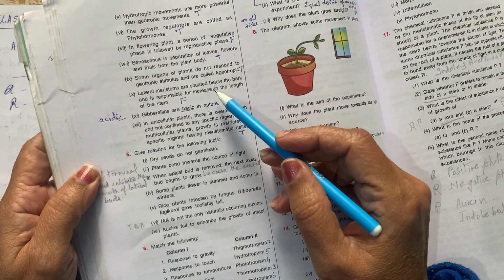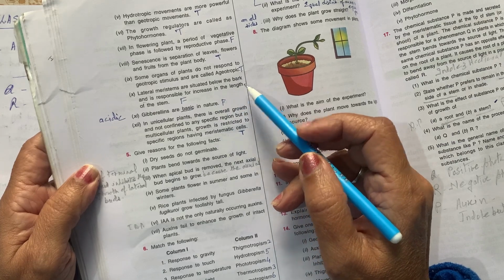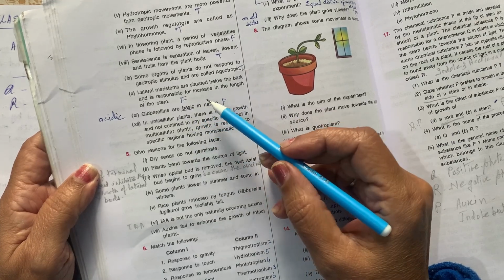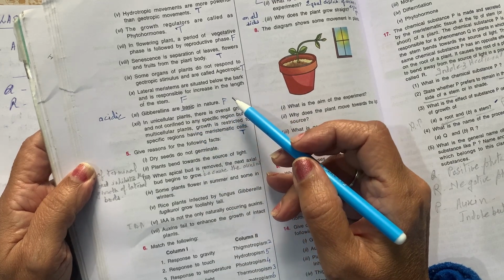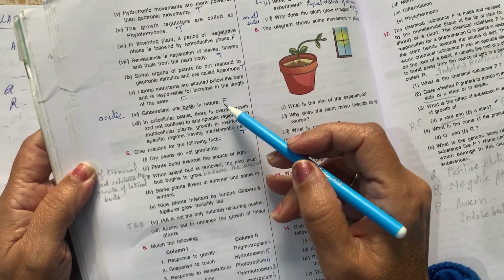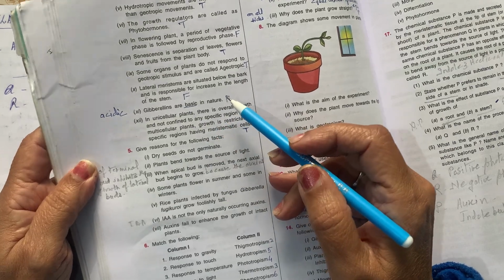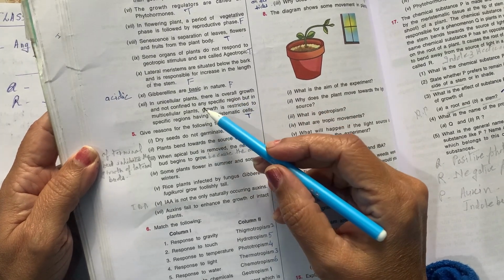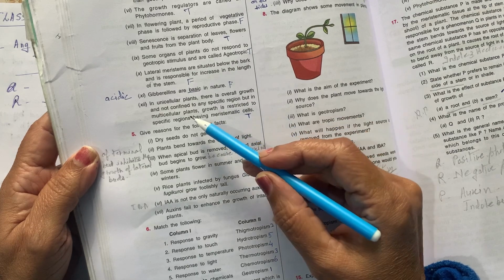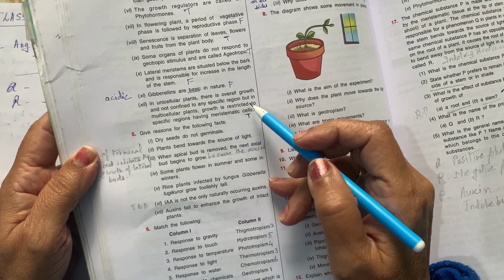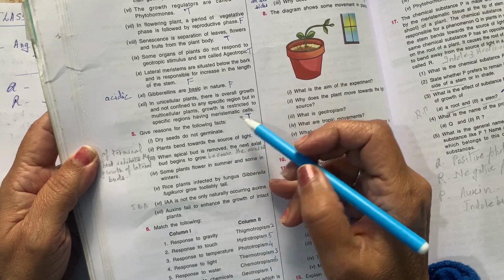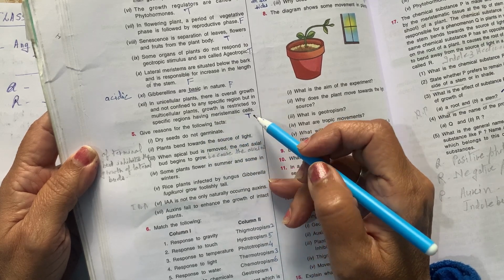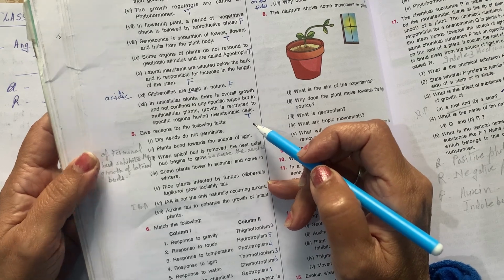Lateral meristems are situated below the bark and are responsible for increase in the length of the stem. Yes, it is false. Gibberellins are basic in nature. False. Gibberellins are acidic in nature. In unicellular plants, there is overall growth, not confined to any specific region. But in multicellular plants, growth is restricted to specific regions having meristematic cells. Yes, the statement is true.